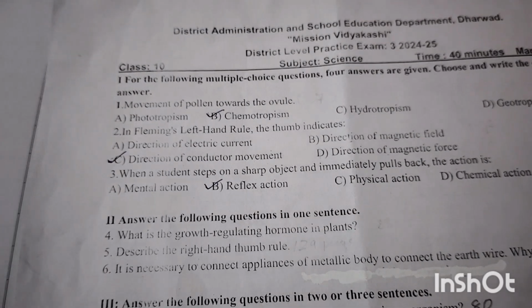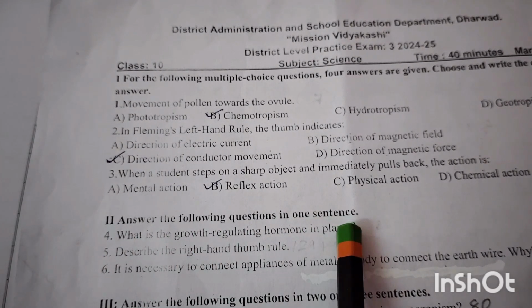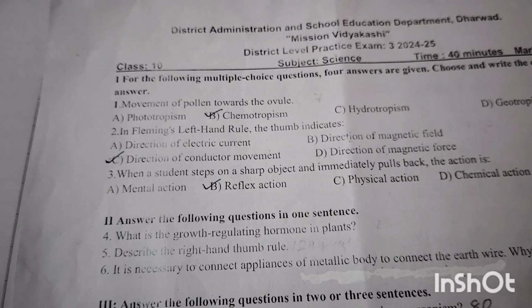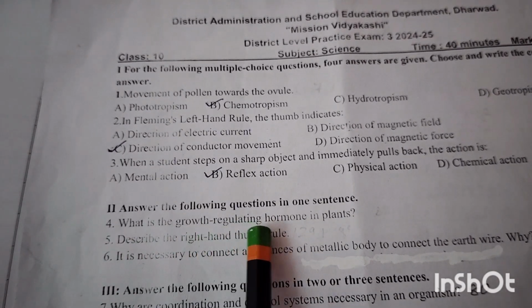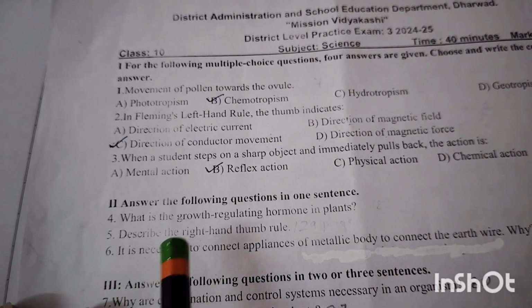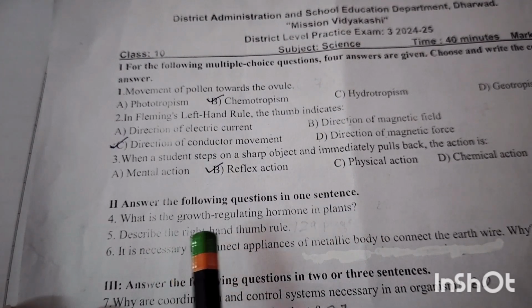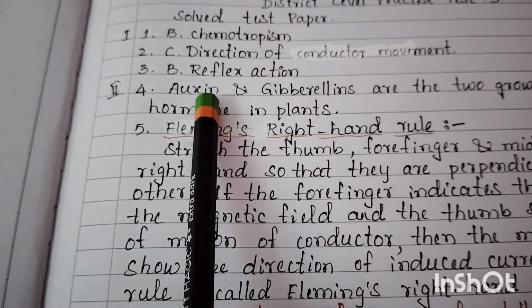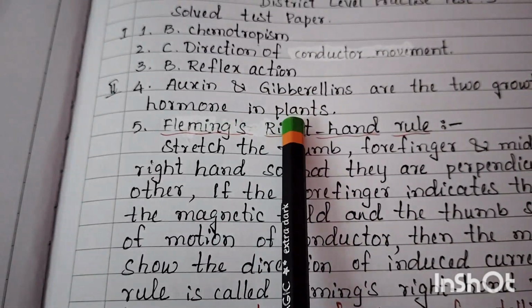Next, second question. Second main: answer the following questions in one sentence. In that, the first question, that is the fourth question, is: what is the growth regulating hormone in plants? Answer: auxin is the growth regulating hormone, even though gibberellin also plays the same role. Here auxin and gibberellin are the two growth regulating hormones in plants. Next, fifth question.